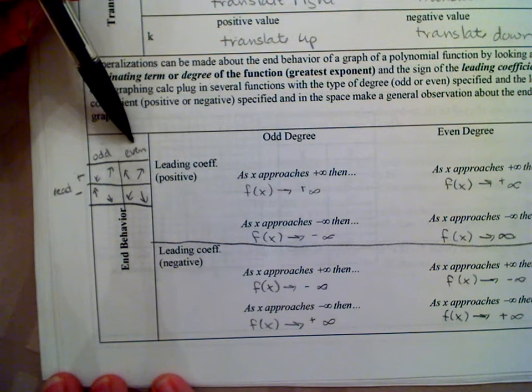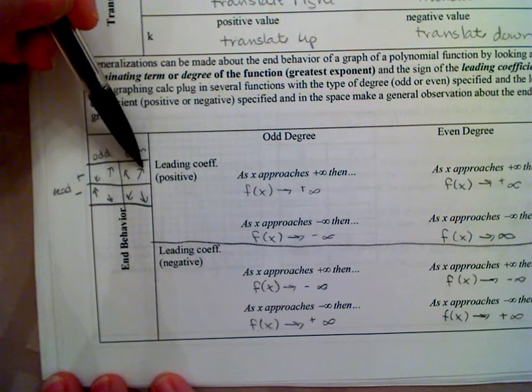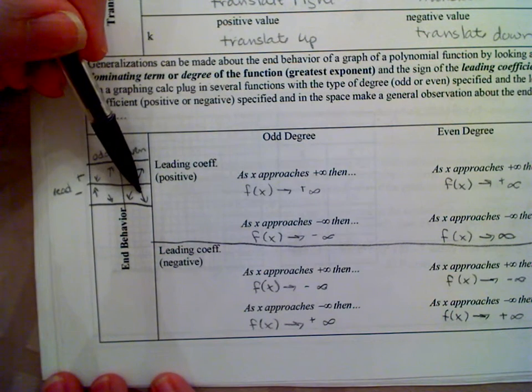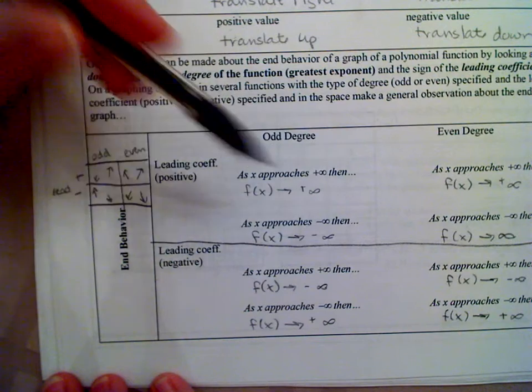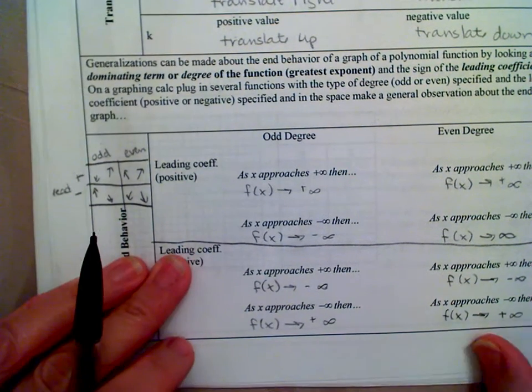If you have an even degree, which means you have an even exponent, both ends go in the same direction. Either they're both going up if your lead coefficient is positive, or they're both going down if your lead coefficient is negative. And that's really what this section is summarizing. So I find this probably more helpful when it comes to end behavior.